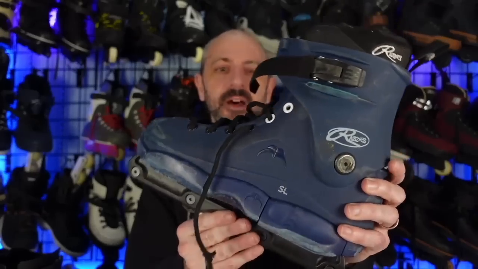You can find them in skate shops and everything else. And then I'd probably go with Razors, so you can get some Razors SLs. The Razor SL, probably my favorite Razors skate. Again, another plastic boot. I think they're around $230, $250. I might be wrong about that. It's been a while since I've looked at pricing on things. But you can always find a pair of Razors.